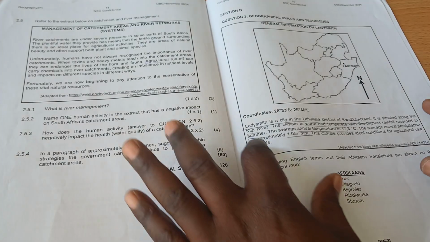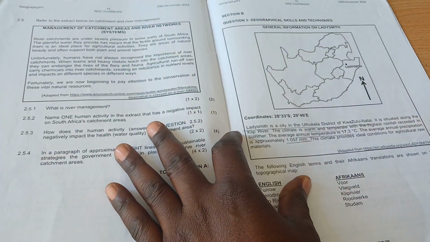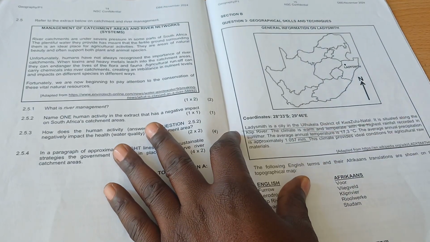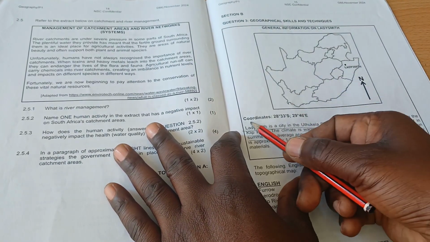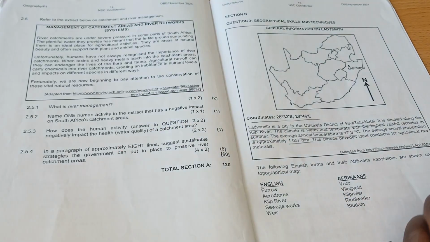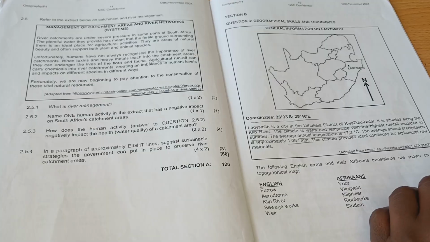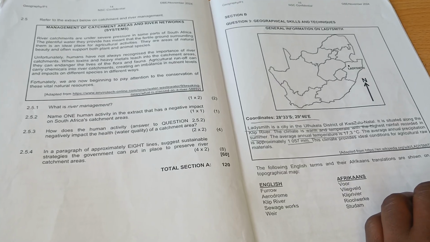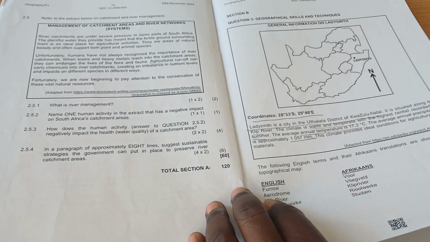This is very important. You can also see the georeferencing, the location and coordinates, which is very important. You need to go through this first before you attempt to answer any Mapwork question. Go through the general information.